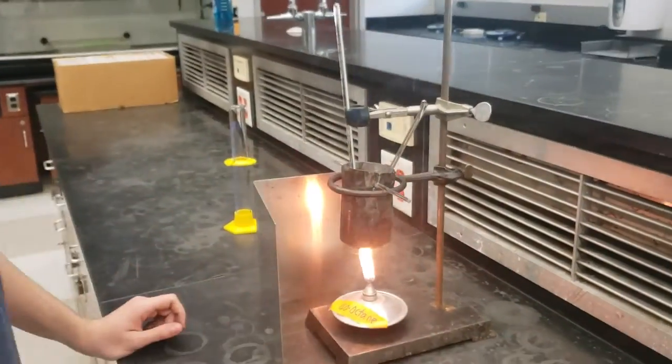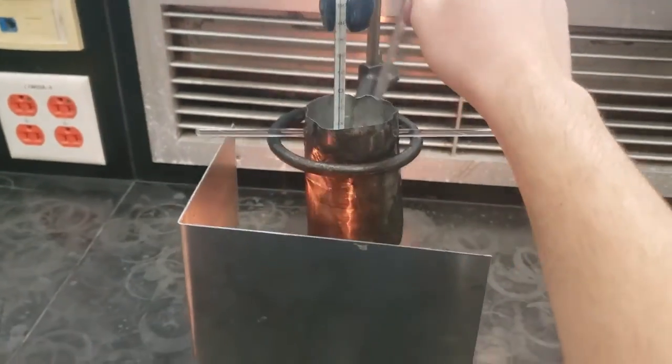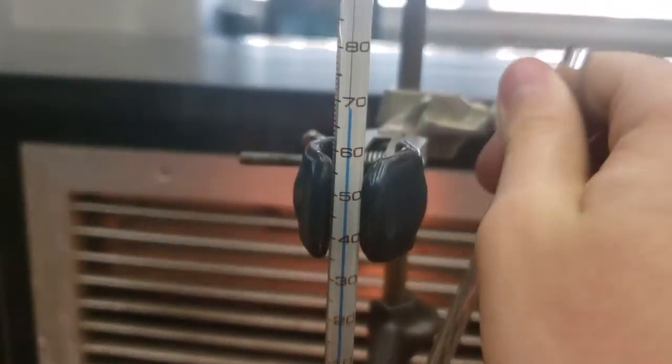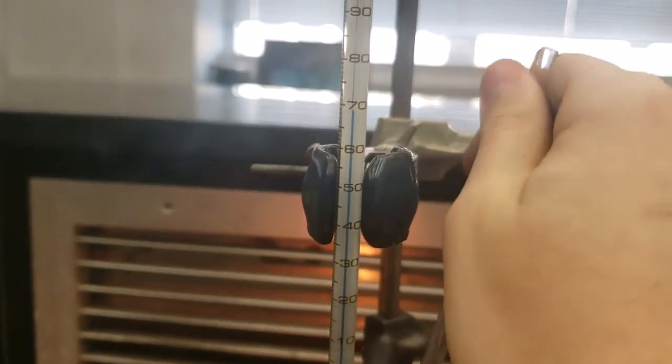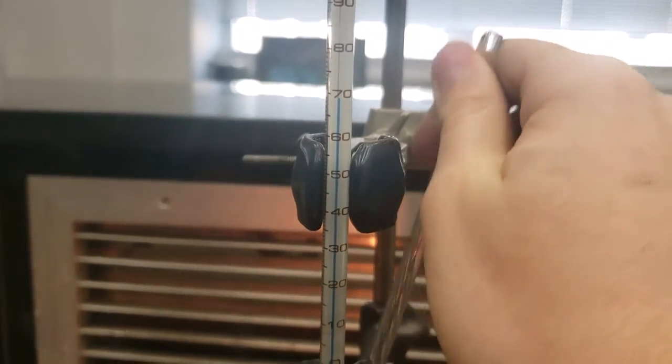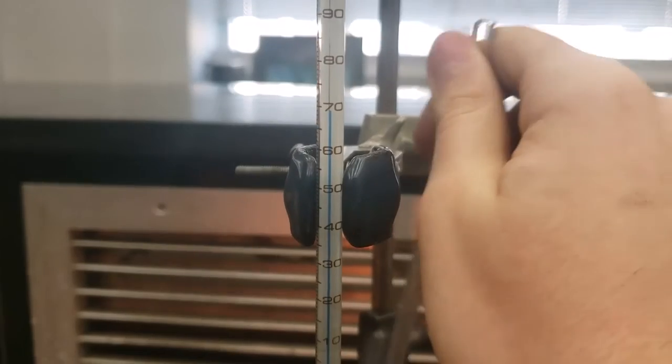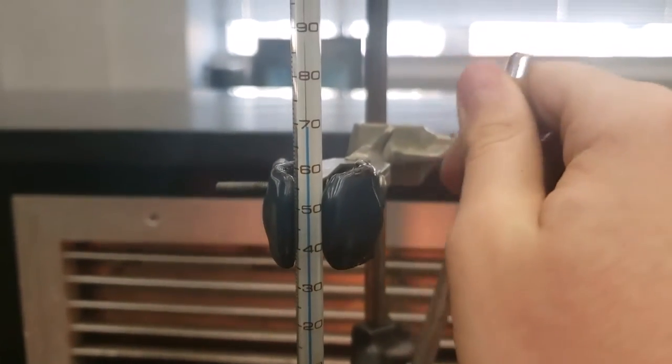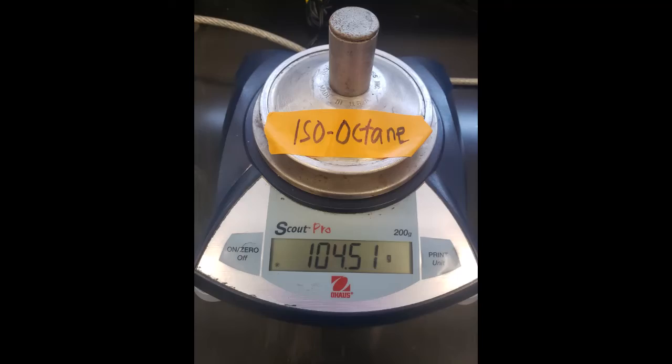Light your burner and stir with the glass rod to heat up the water. Extinguish the flame when the thermometer reads 70 degrees Celsius. Write down the final temperature and immediately weigh the fuel burner afterwards, with the cap on. In this case, our final temperature was exactly 70.0 degrees Celsius. Be sure to collect the mass of your fuel burner, which was 104.51 grams with the cap.